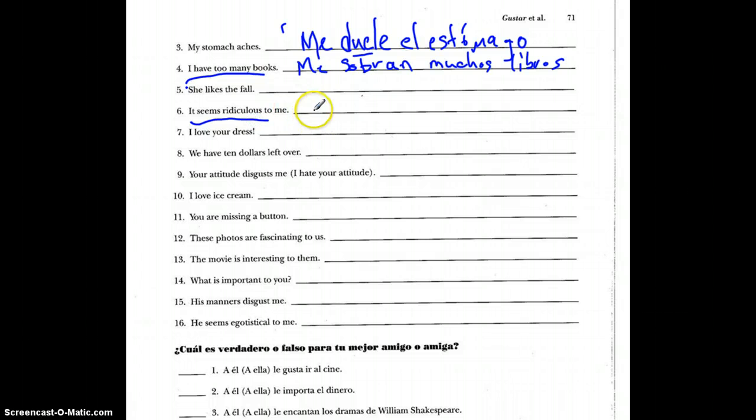How about it seems ridiculous to me? Seeming is parecer. So again, me parece. And I chose me because right here it says me or I. Me parece. And ridiculous in Español is a similar word called ridículo. Muy bien. Me parece ridículo. I love your dress. Me encanta tu vestido. Cool. All right. So let me go through these and write down words that you may not know so that you can have the rest.